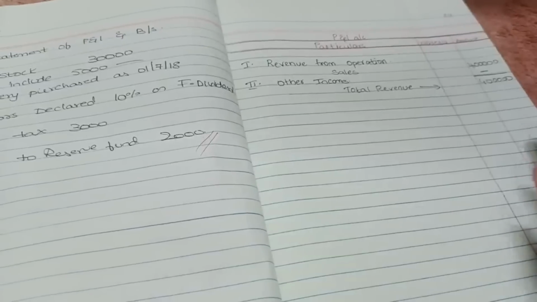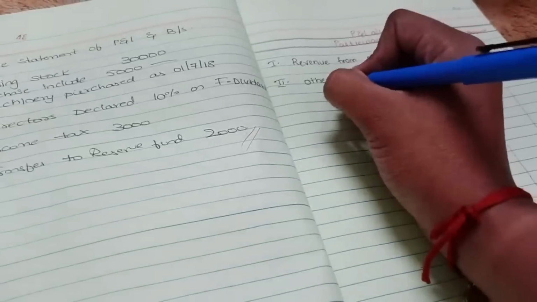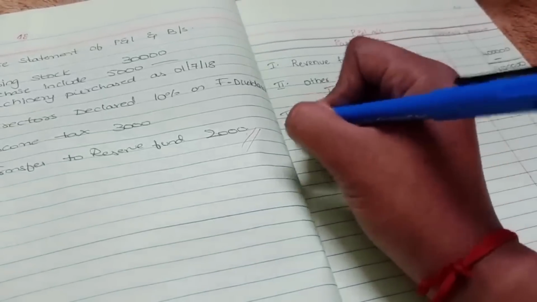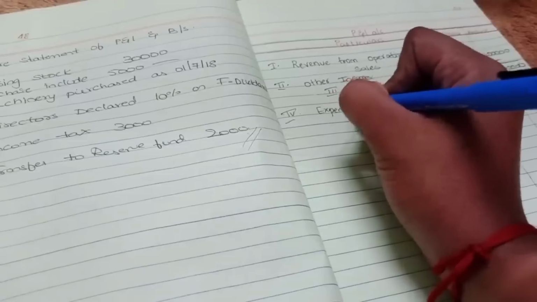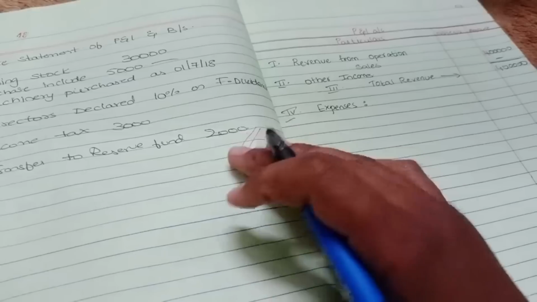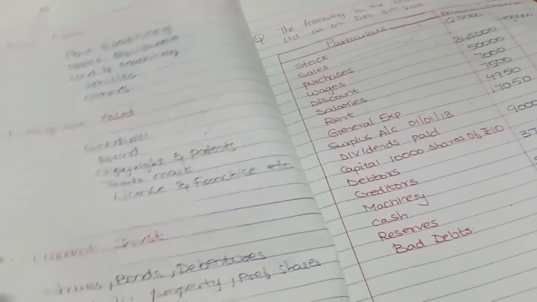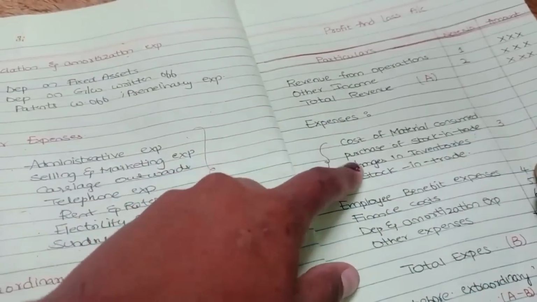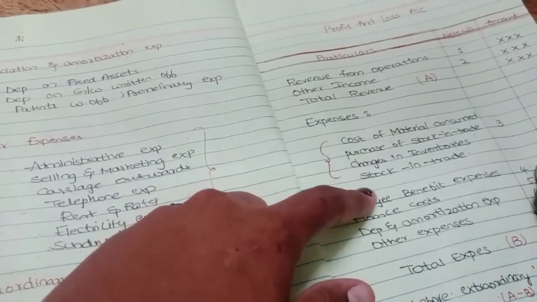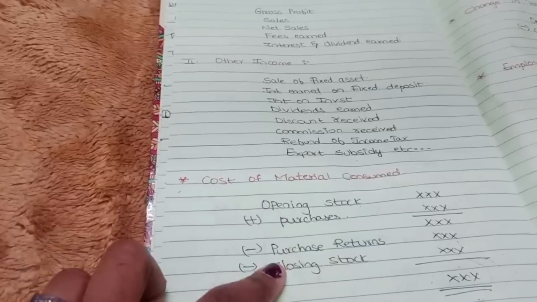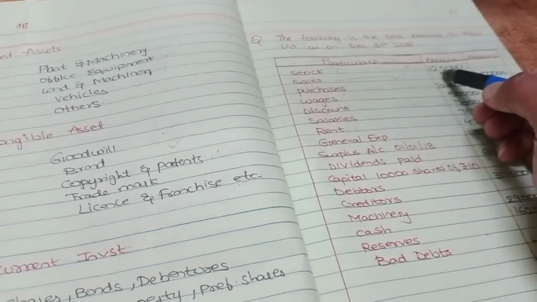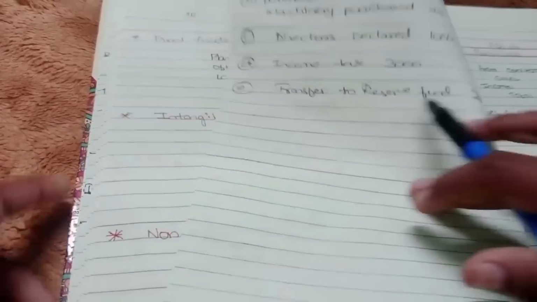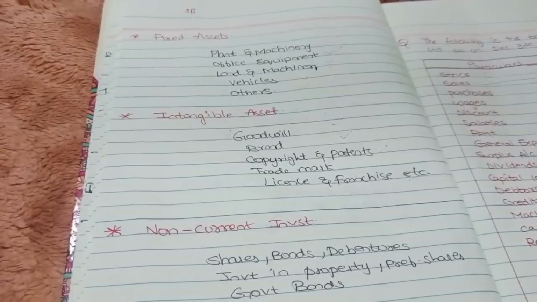Okay, students. After total revenue, what are the things we will have? This is row number 3. And after Roman number 3, we will get expenses, right? In expenses, first we will see the pro forma here. Either cost of material consumed, purchase of stock in trade, changes in inventories or stock in trade, whatever it may be. In the question, they have given opening stock, purchases, purchase returns, closing stock. Opening stock is 1,25,000 minus closing stock. Here they have not given closing stock.